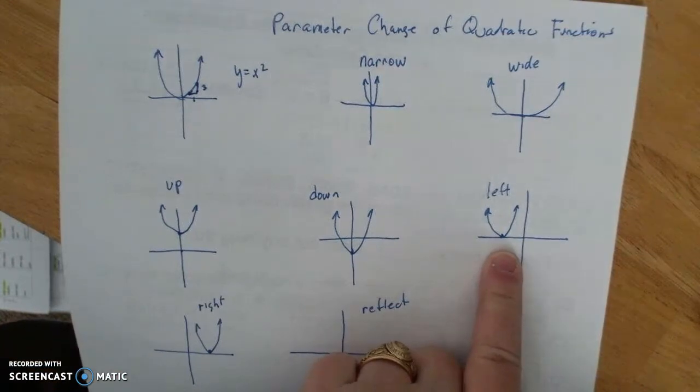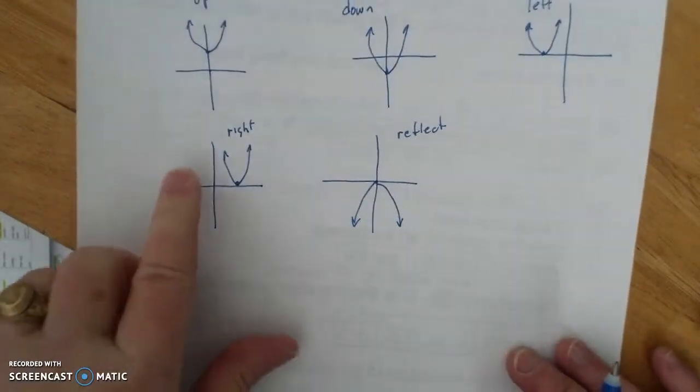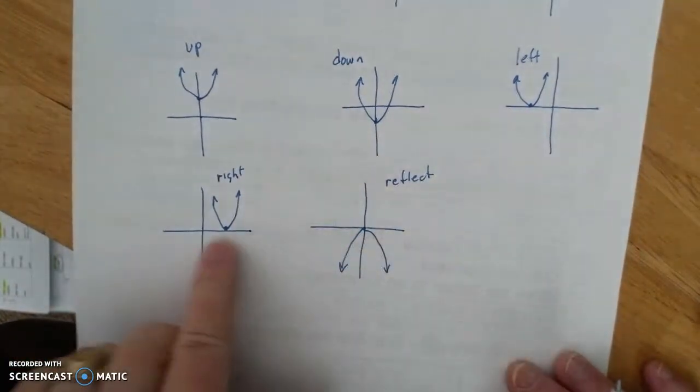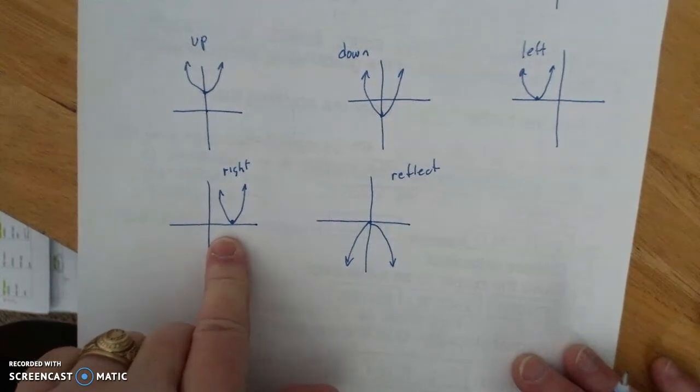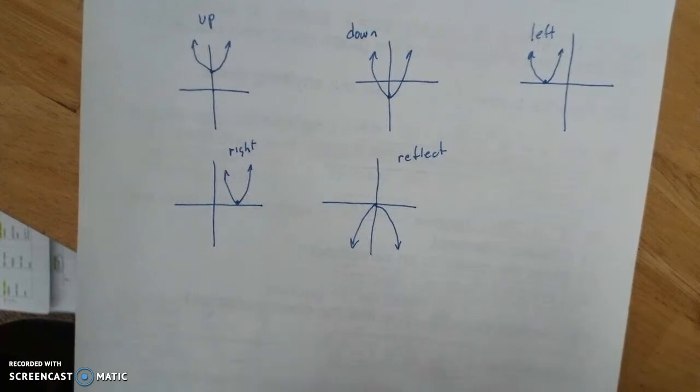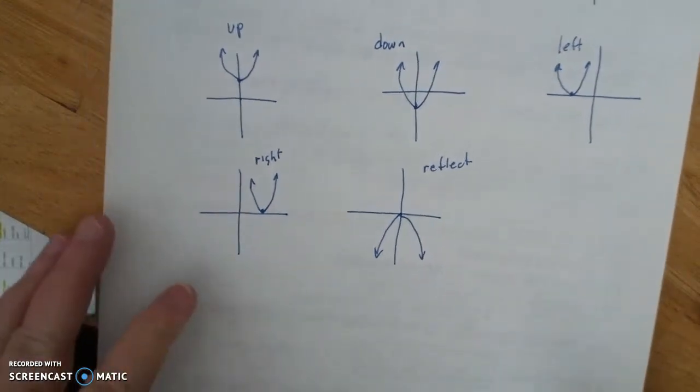Left is a manipulation of the x. Remember when we did in parentheses in the absolute value, that's going to come into play. Right, and it's going to not pay attention like it did in absolute value. Right, same thing. So these two go together. And then reflect. So that's where we're going in this lesson, or in the next coming lessons.